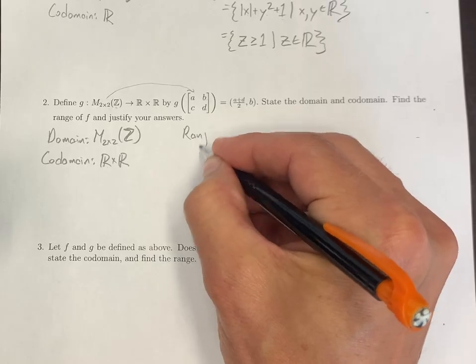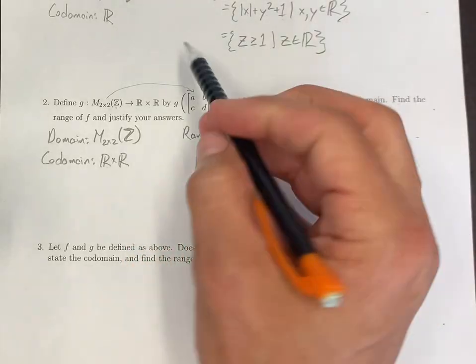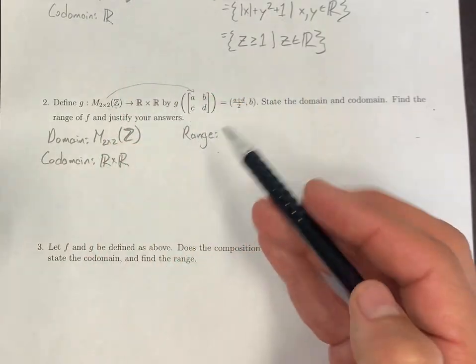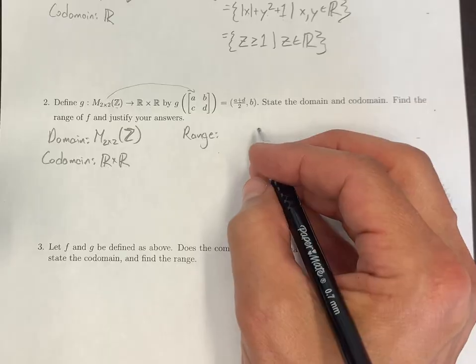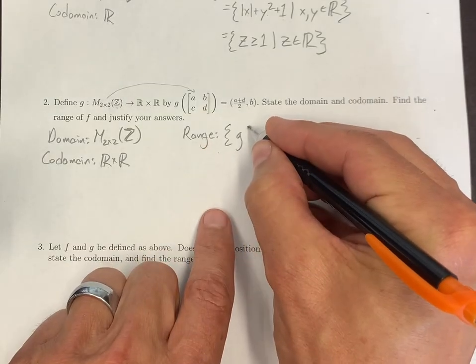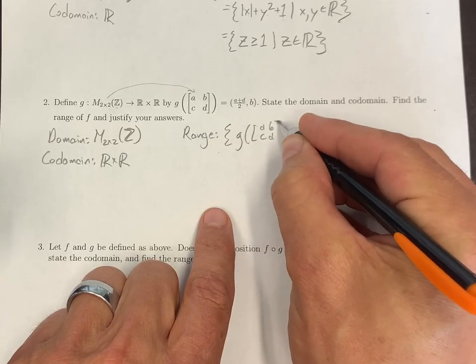The range is a little more work, okay? And notice that it's important to notice the range is always a subset of the codomain, and it could be the whole thing, but often it's not. So the range, that's the set of G of (a, b, c, d).